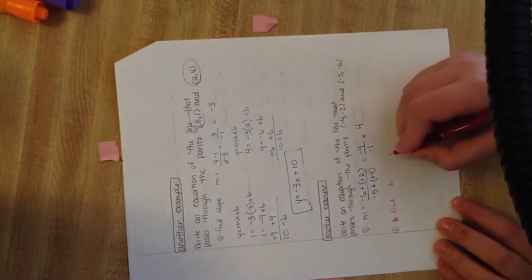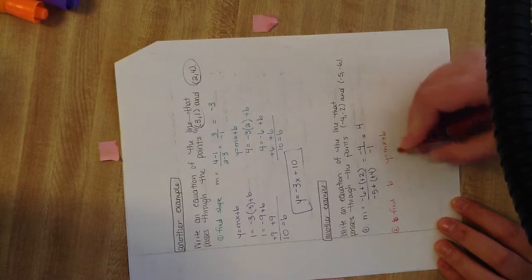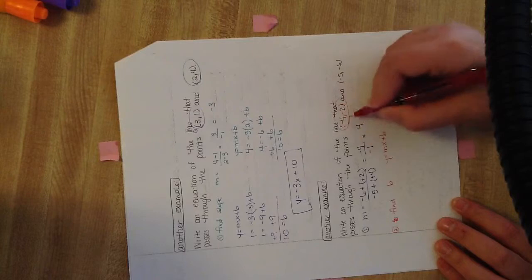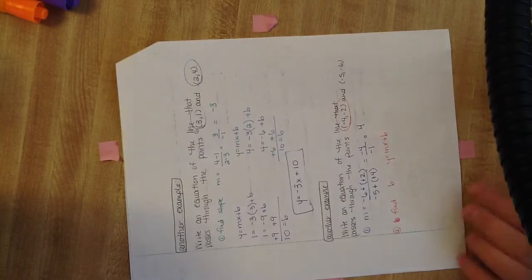Okay, I'm going to set up my equation, y equals mx plus b. I'm going to choose this ordered pair. If you want to choose the other one, that's just fine. Remember that it doesn't matter which one you choose, you will get the same b value.